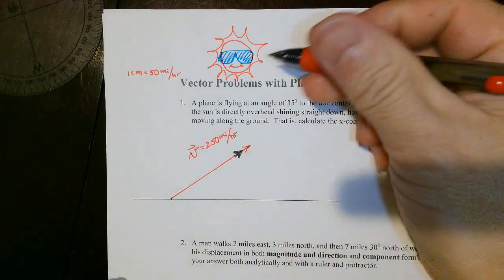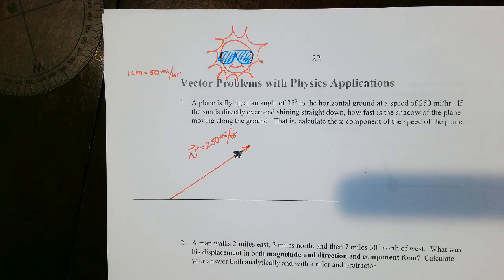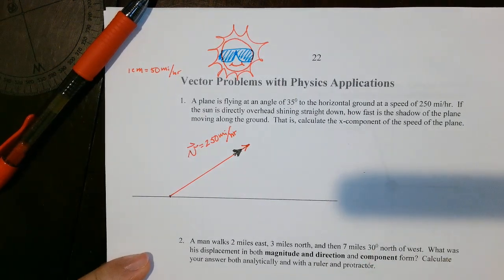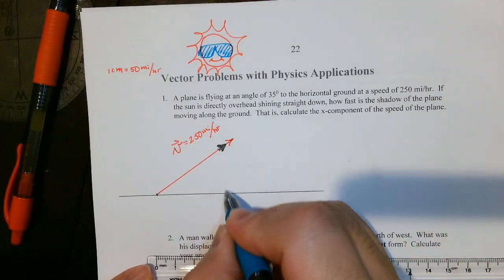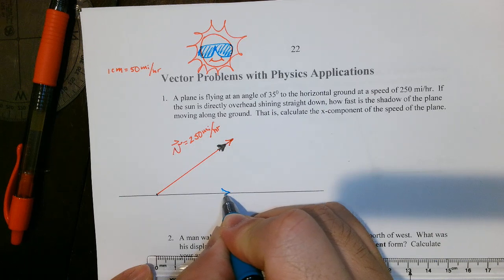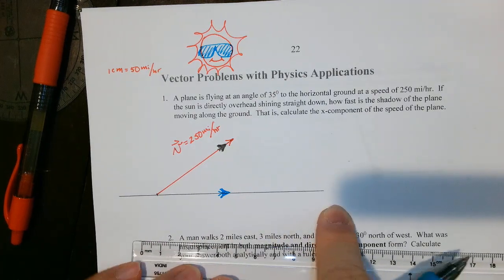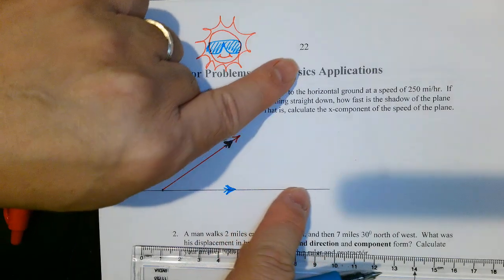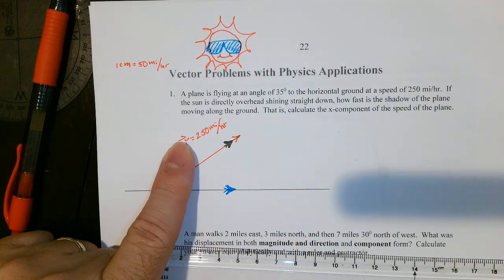So here's my sun. It's shining directly down, which will cause a shadow on the ground. The shadow is right on the ground, and it is moving underneath that plane at a different speed. As the plane is climbing up like this, the shadow is right underneath it. So the speed of the shadow is not going to be 250.